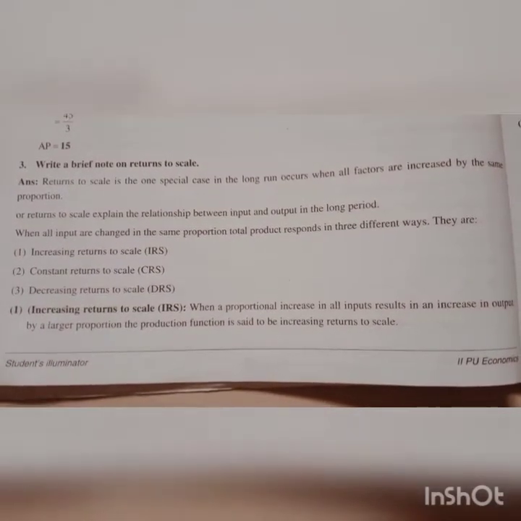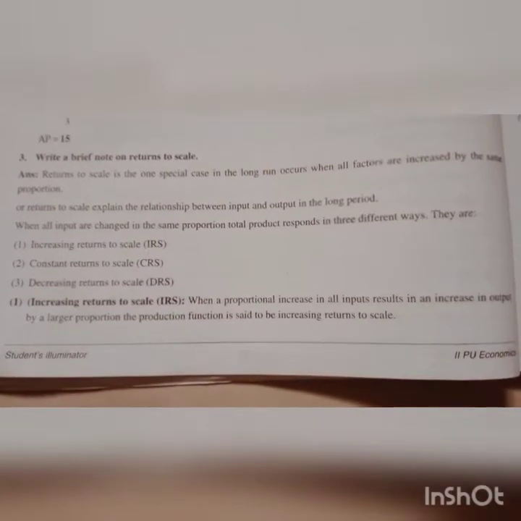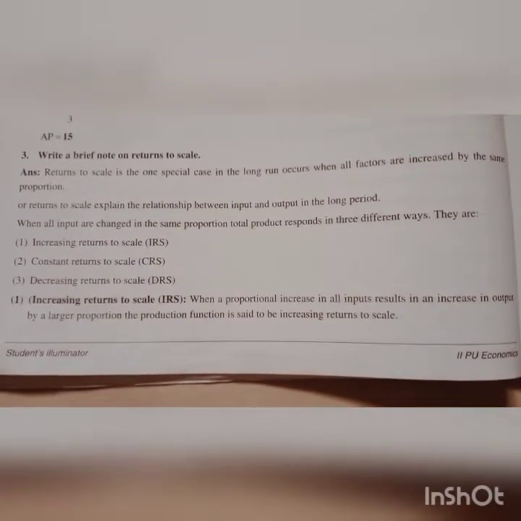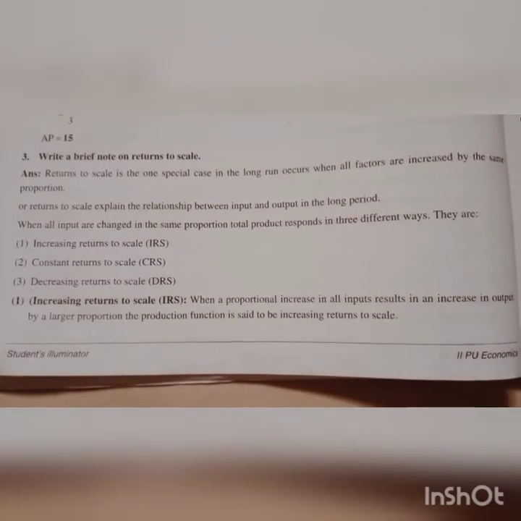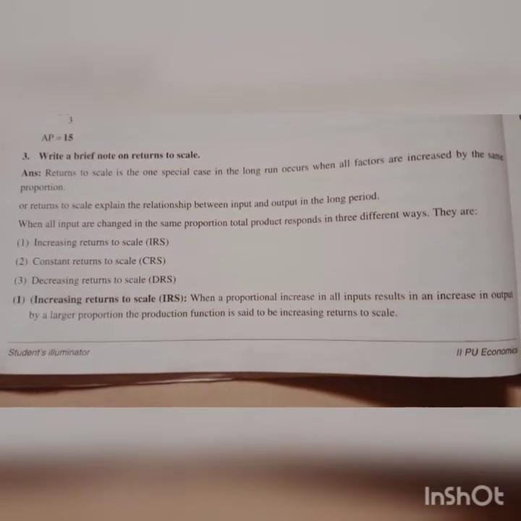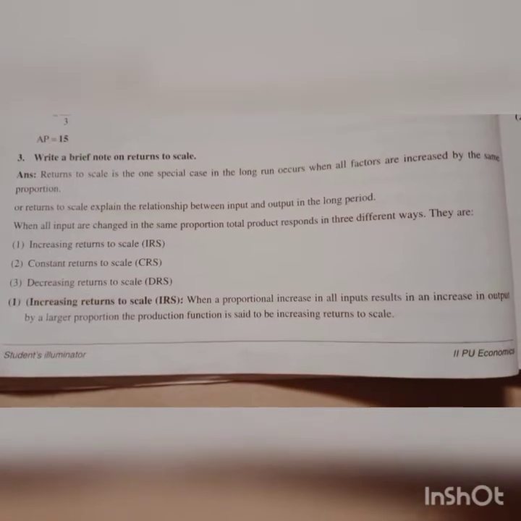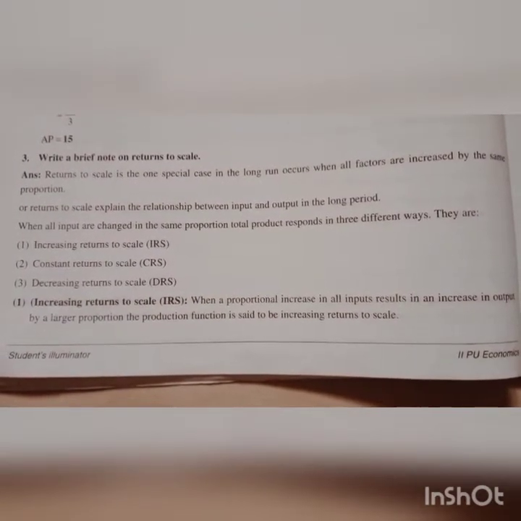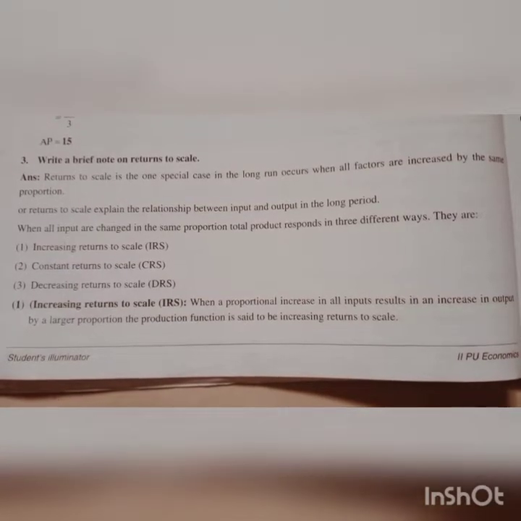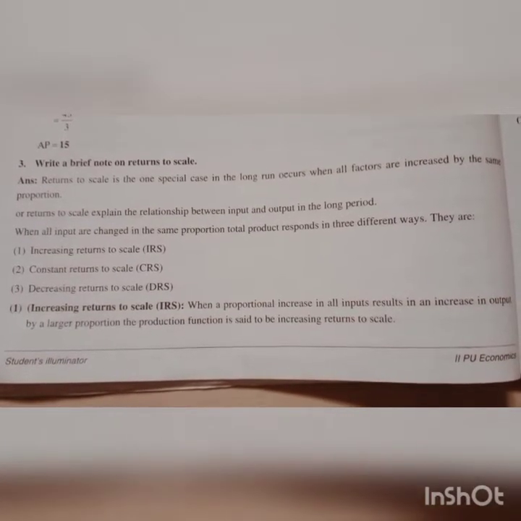So we shall start with important questions of economics POC 2, and I will also be posting various questions regarding the other subject, arts. So now we should start it. The first question is: write a brief note on returns to scale.